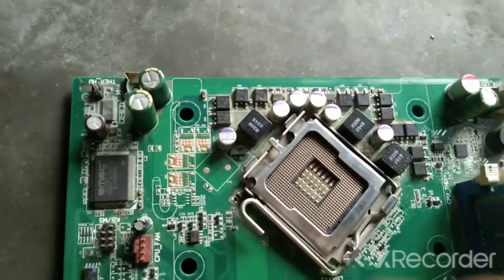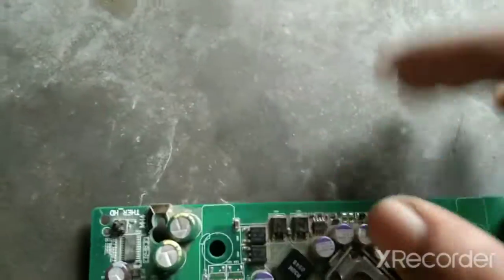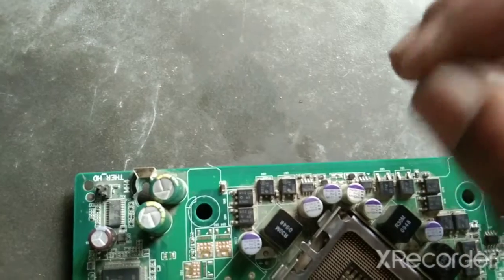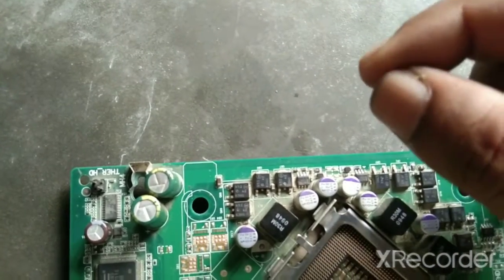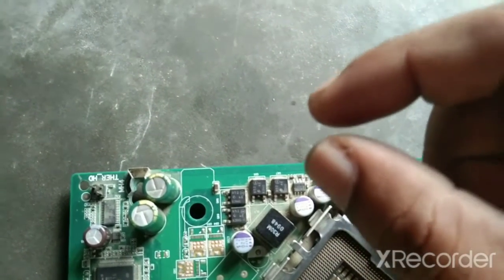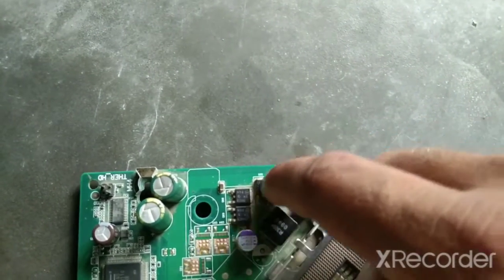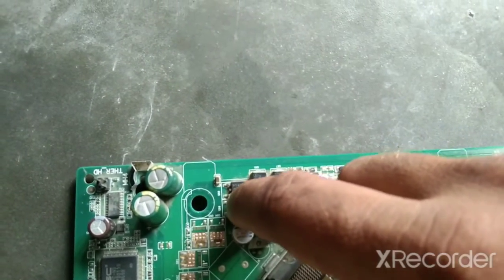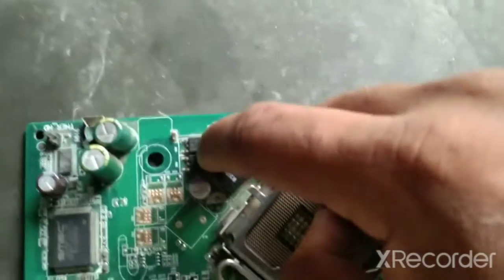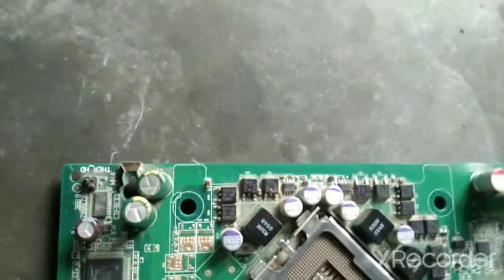Now the next is the MOSFET. MOSFET means the big diodes. In a computer board, these are diodes, and in a small, very tiny shape. But in this board, because the PC board is comparatively big, you can see there are big diodes here.